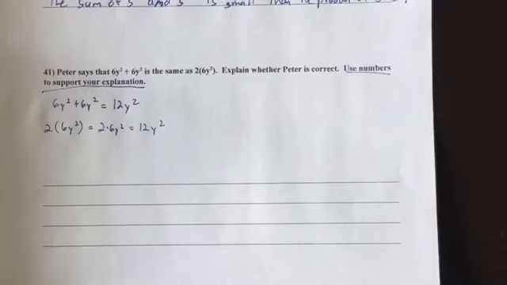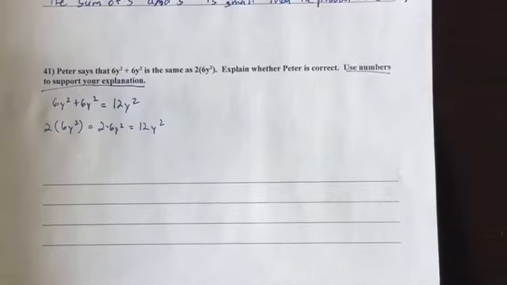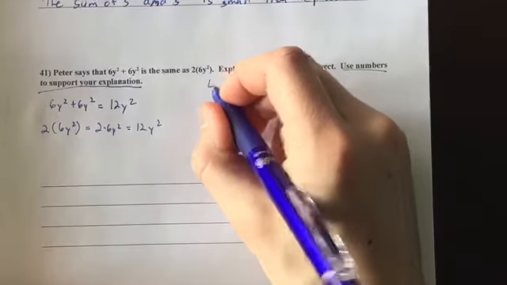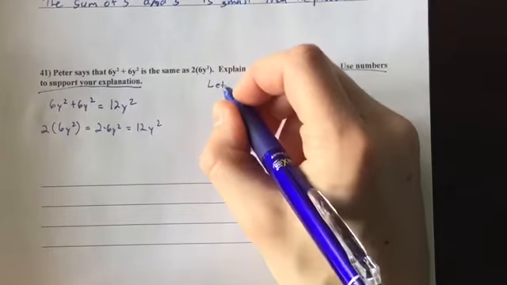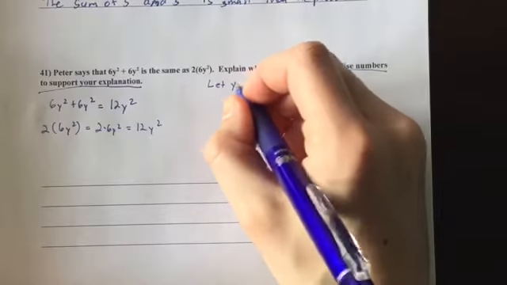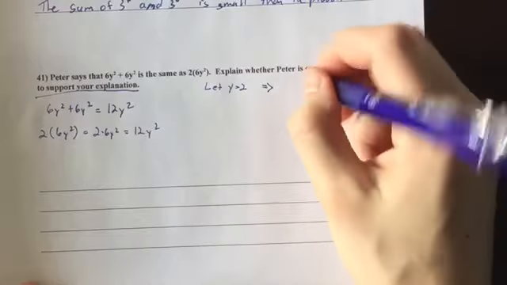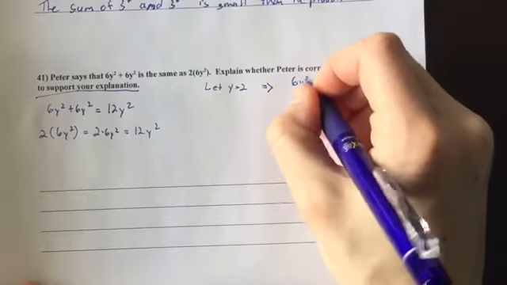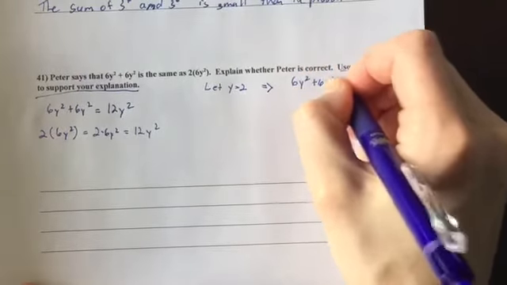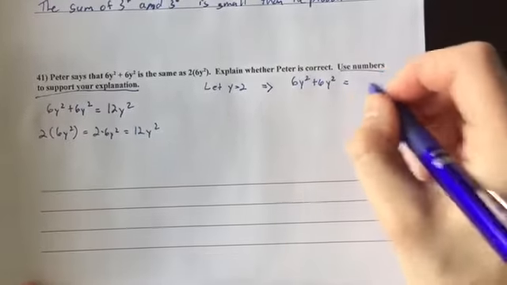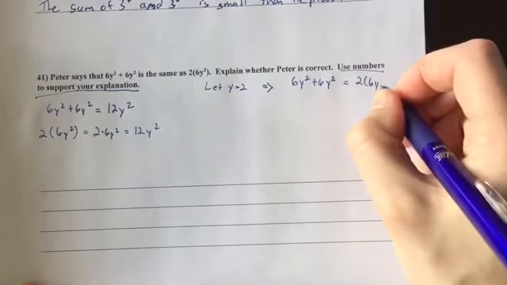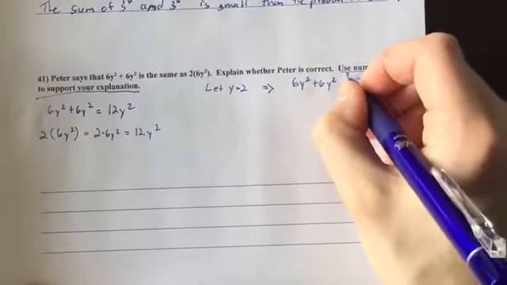So let's pick an example. We could pick a value of y of 1, of 2, of 3. I'm going to say let's make things simple but interesting. Let's let y be 2. Okay? So we're going to look to see, are they the same? So on one side, I'm going to have 6y squared plus 6y squared, and on the other, 2 times 6y squared. And we're going to look to see, are they equal?